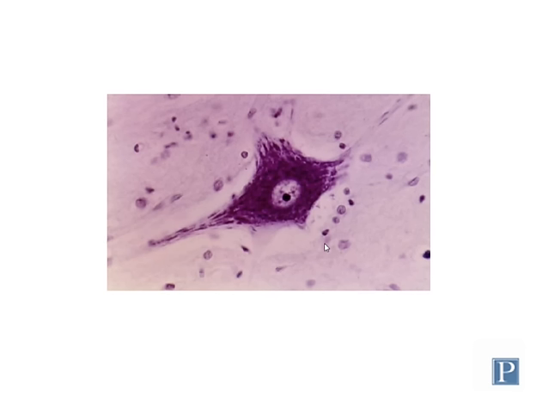This is a section of a multipolar motor neuron from the ventral horn of a spinal cord that has been stained with a particular type of stain which is called Nissl Stain. Nissl Stain is different from H&E in that it stains polyribosomes within the cytoplasm. Polyribosomes that have taken up the Nissl Stain are therefore called Nissl bodies, which are these deep purplish colored structures.